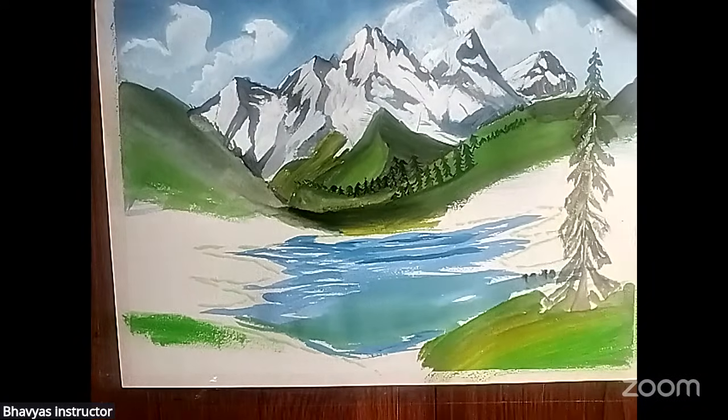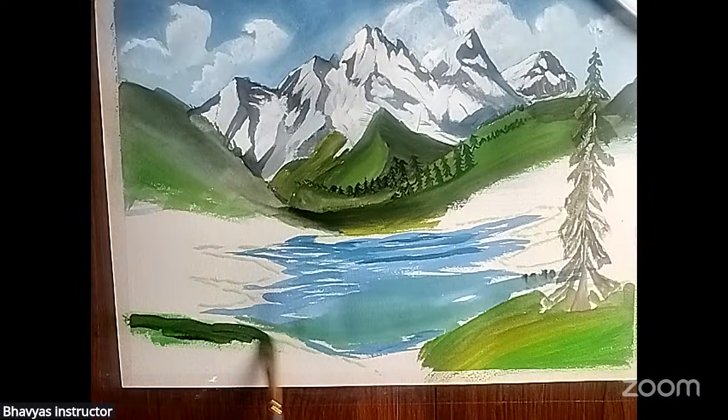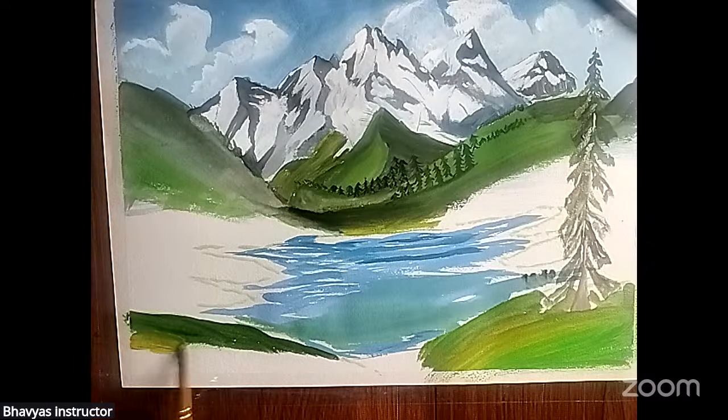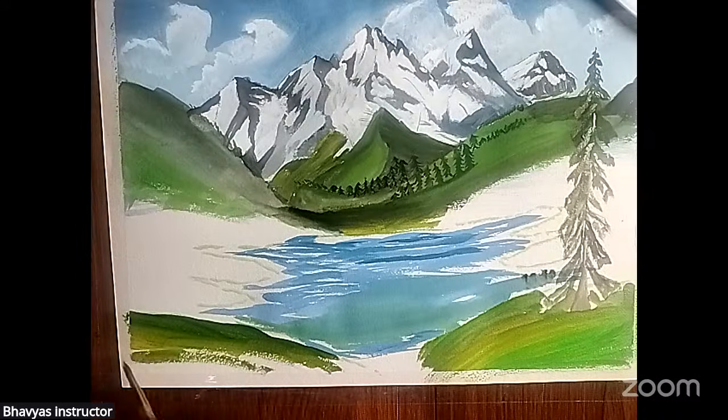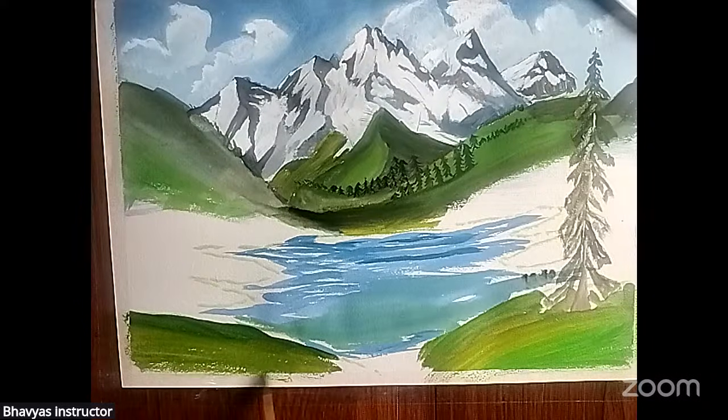And a little bit of dark green. Dark green, how did we get it? We got it by mixing black. So little bit of dark green and little bit of chrome yellow. Just blend it properly, both the sides. When it comes near to us, it should look a little bit lighter.